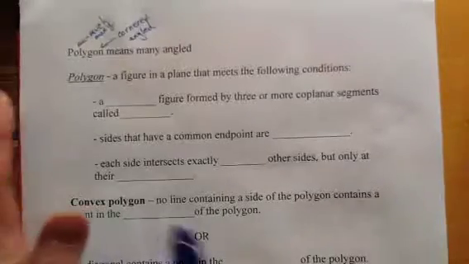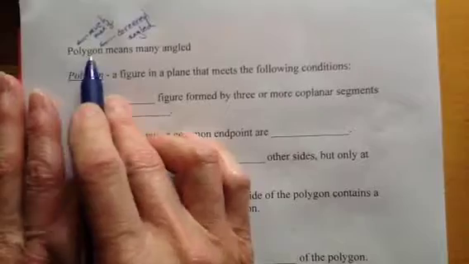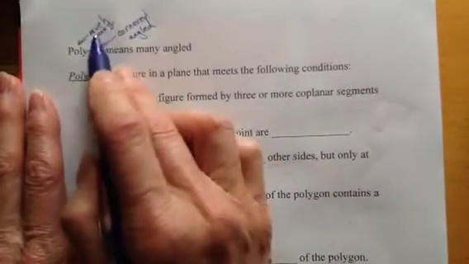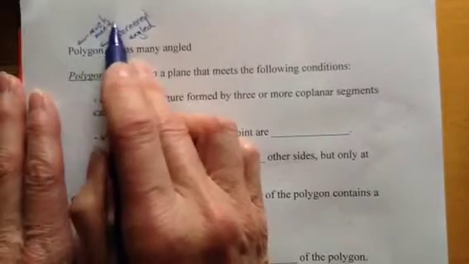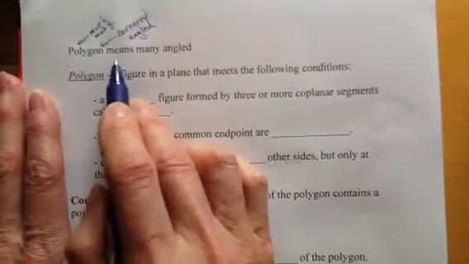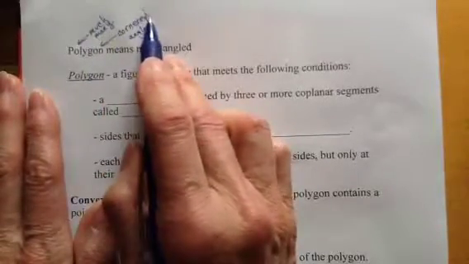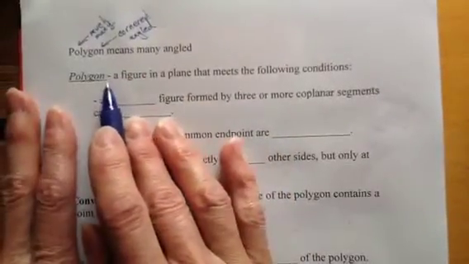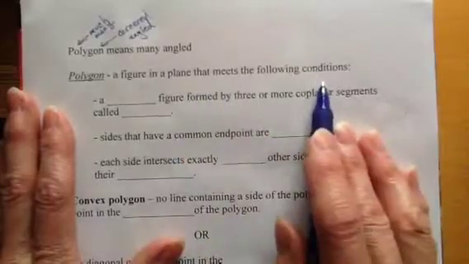All right, so we're going to take some notes on polygons. Polygon means many-angled. Poly comes from a Greek word that means much, or many. Gon comes from a Greek word that means cornered or angled. All right, so a polygon is a figure in a plane that meets the following conditions.